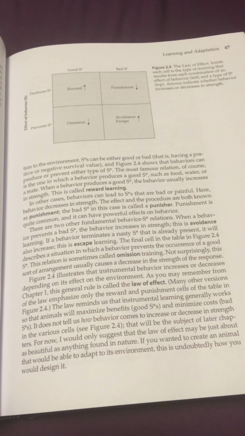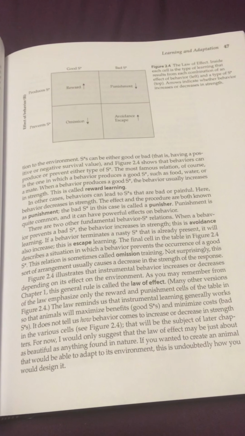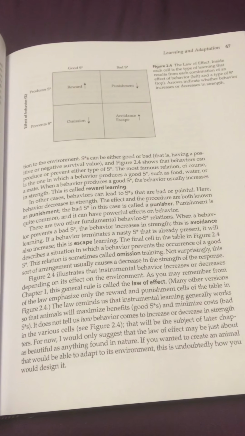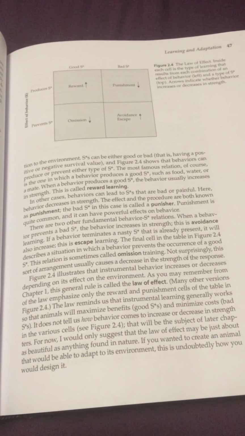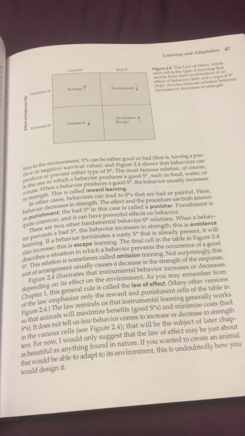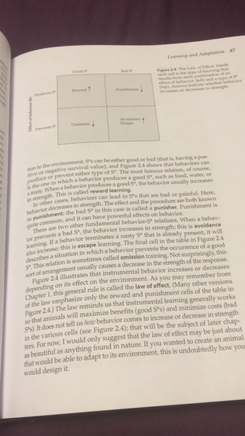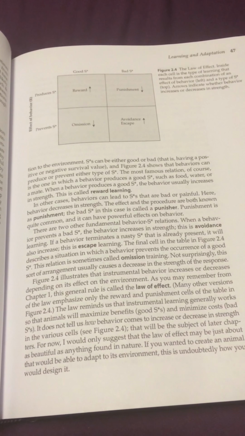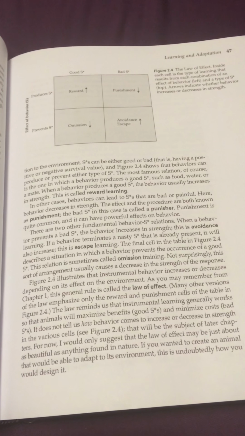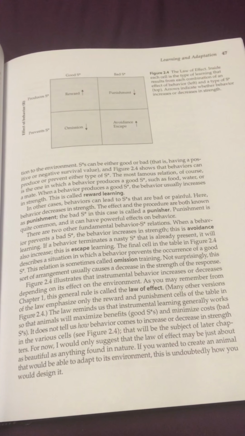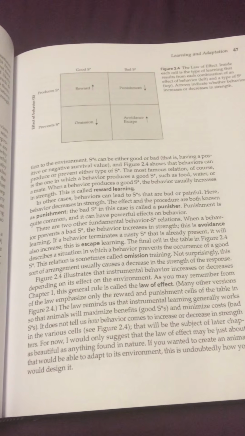Punishment is when the behavior produces a bad biologically significant event, so the behavior weakens. The third is avoidance. This is when the behavior prevents a bad biologically significant event from occurring and is therefore increased. The last law is omission, and this is when behavior prevents the occurrence of a good biologically significant event and therefore the behavior is weakened.